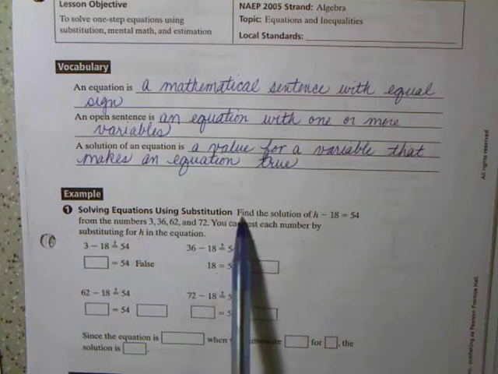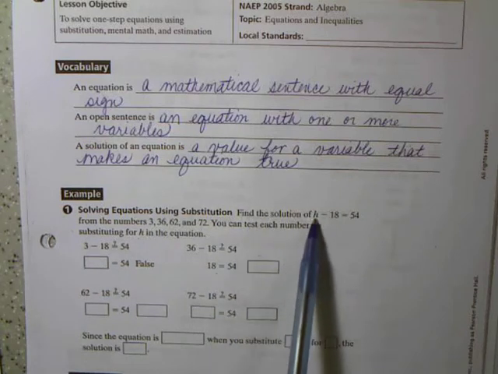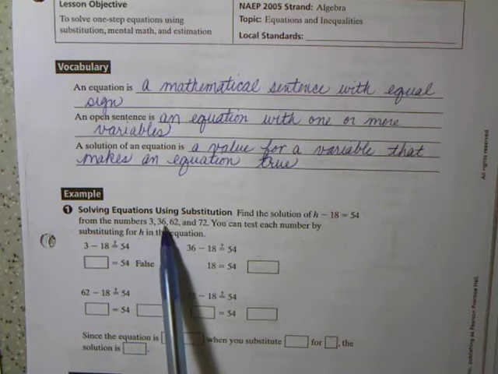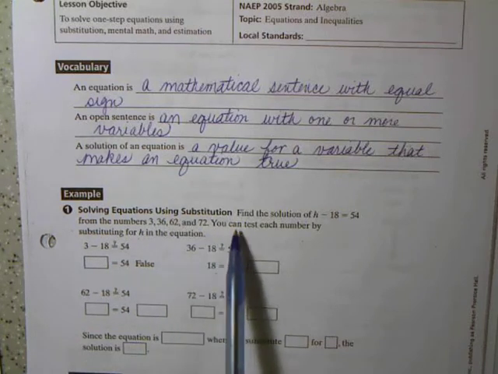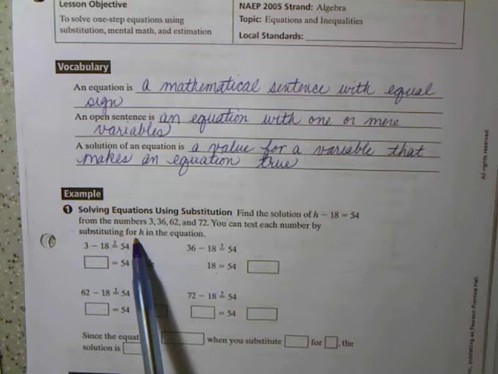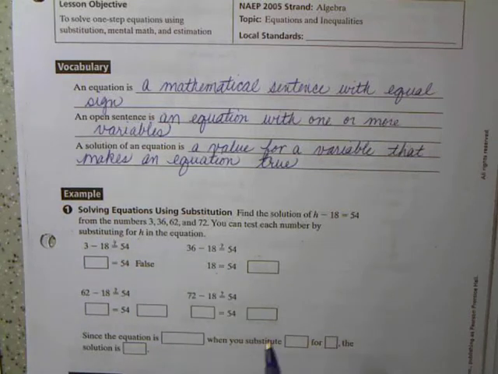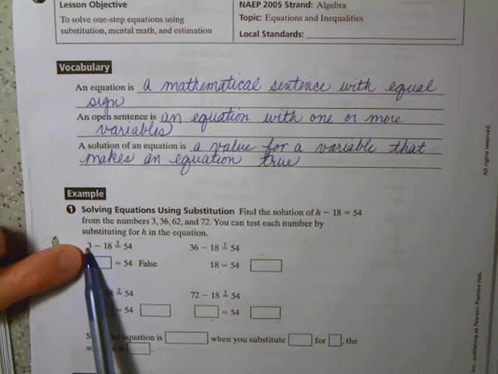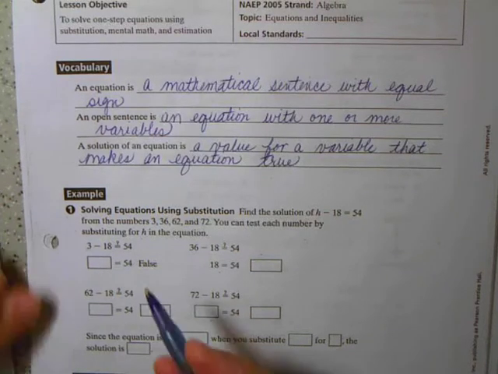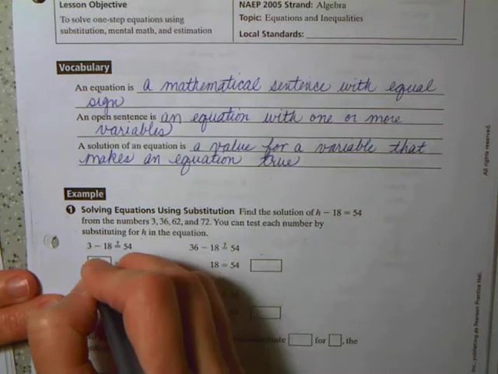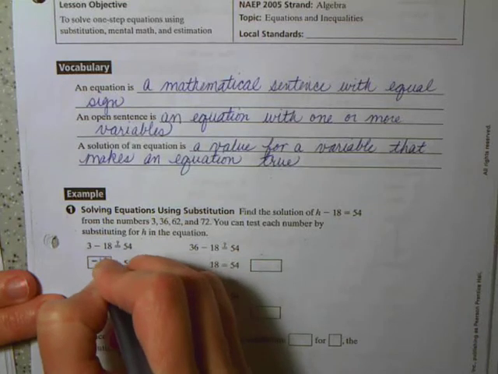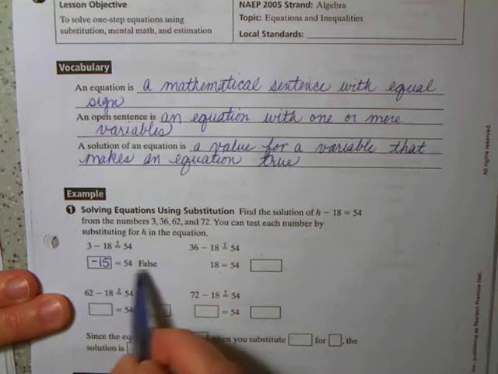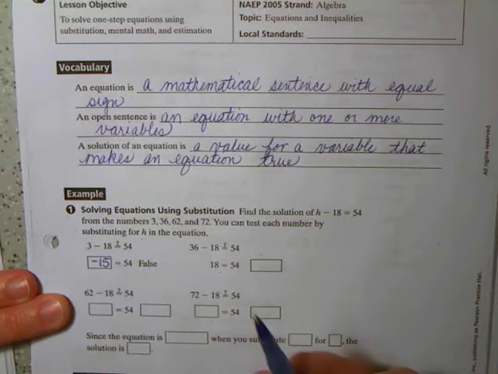Okay, let's look at our examples here. Solving equations using substitution. Find the solution of h minus 18 equals 54 for the numbers 3, 36, 62, and 72. You can test each number by substituting for h in the equation. Okay, so for our first one, we'll substitute in 3 for h. Okay, so 3 minus 18 is negative 15. So negative 15 does not equal 54. So this is a false statement here because it says equals.